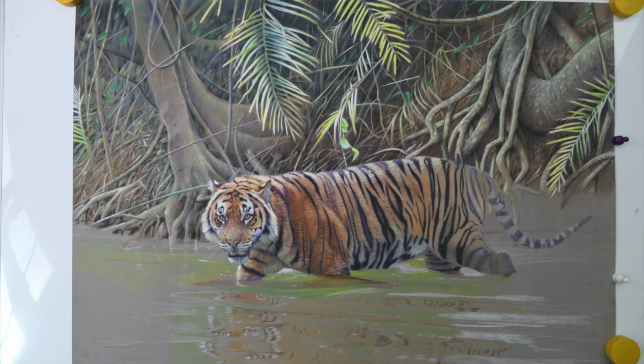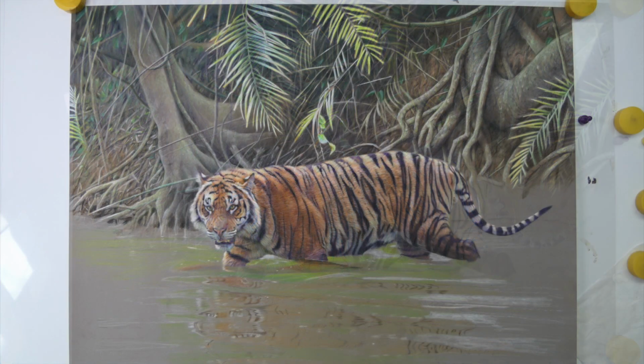Now I worked from left to right, just gradually brought the detail right across the body of the tiger, refining everything as I went, making sure that he looked nice, his colours were nice, he looked nice and bold. But I was careful not to make the stripes black.